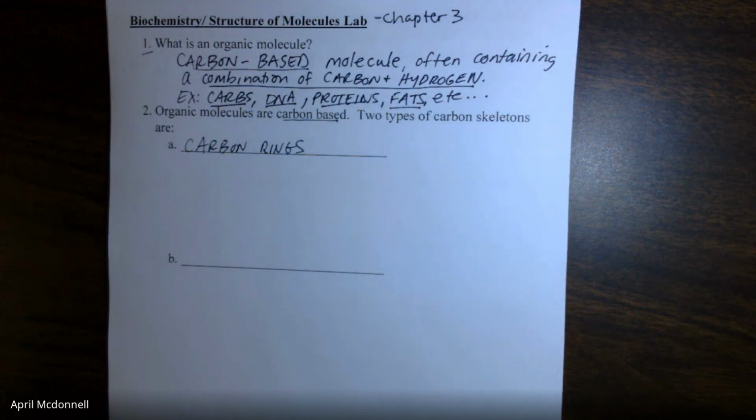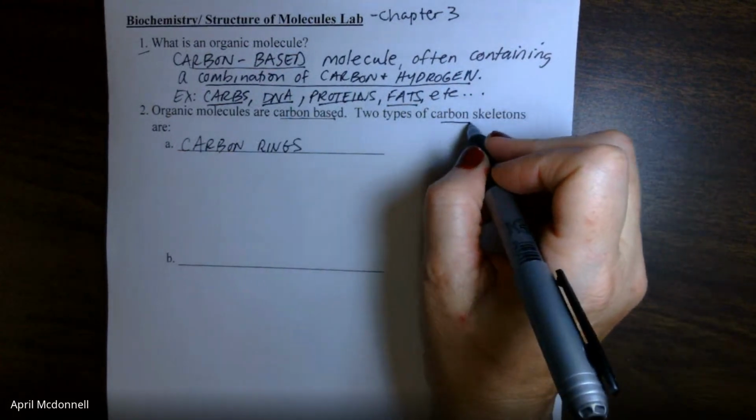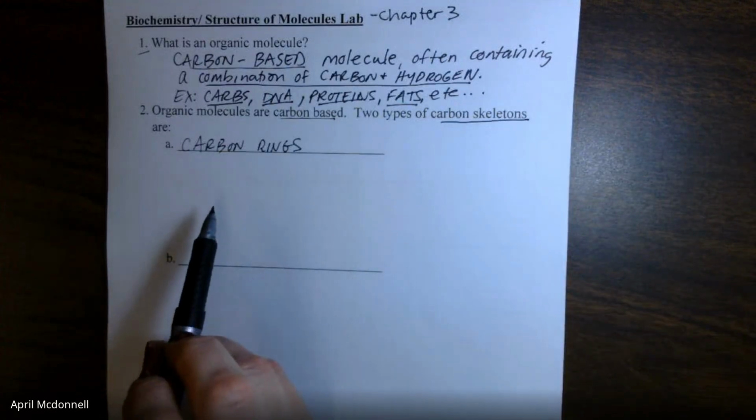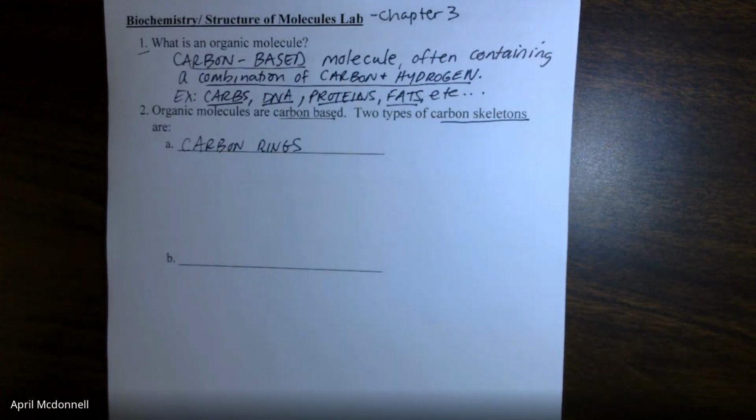Basically, the skeleton provides the structural support to attach other tissues and organs onto. We see something similar in organic molecules. Organic molecules have different types of carbon skeletons, and we are going to list them here. We will also make some small diagrams of carbon skeletons.